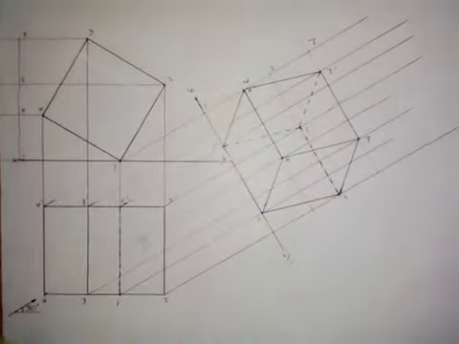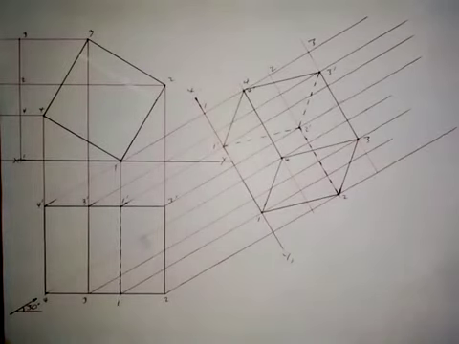Alright, so this is how the auxiliary elevation of this square prism will look. It's as simple as I've shown it here. All you need to do is to practice. When you practice, become a master at it. Thank you, and keep on practicing.